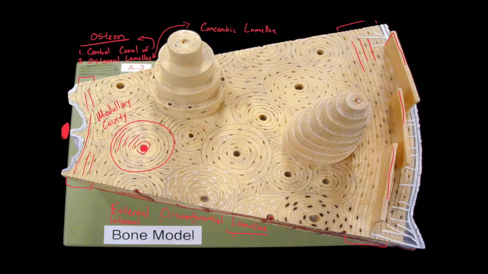Now, the last set of layers that we need to learn and identify are these that are surrounded by the osteons. You can see all these different layers. These layers once were osteons, but osteoclasts came by, absorbed them, and osteoblasts came soon behind and secreted osteoid, forming a new osteon.